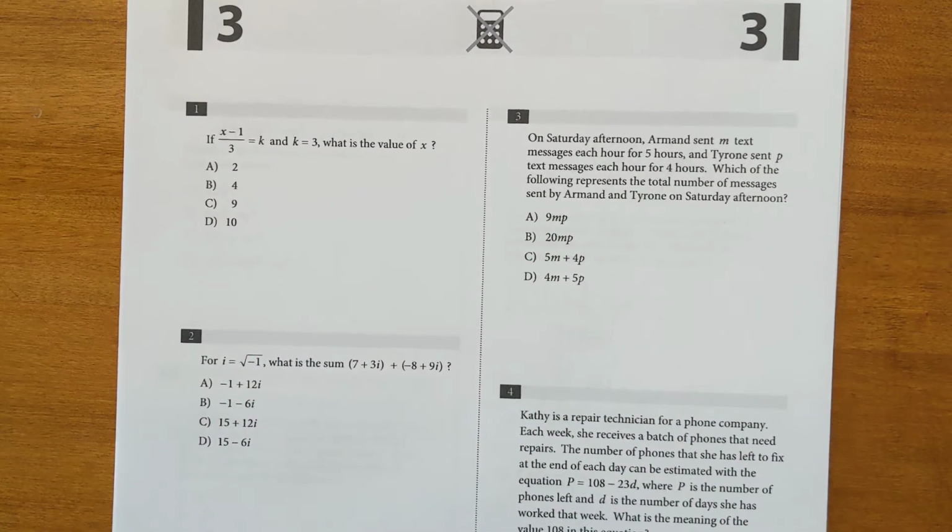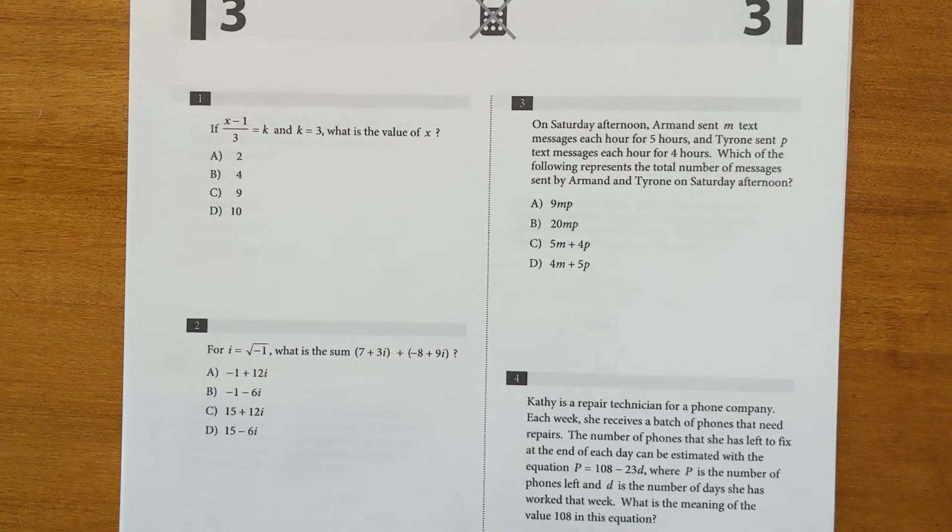All right, number 1. If (x minus 1) over 3 is equal to k, and k is equal to 3, what is the value of x? Okay, so now's a good time to pause it, try it, and then hit play again to see what the answer is.